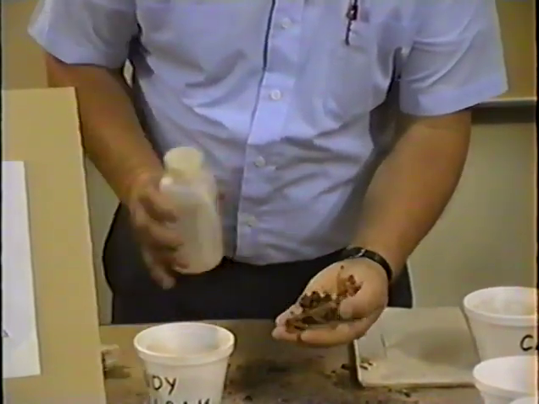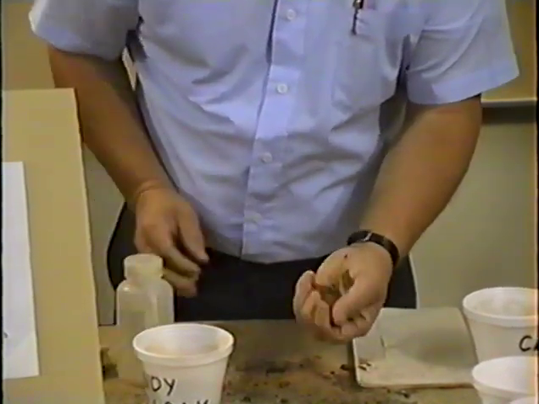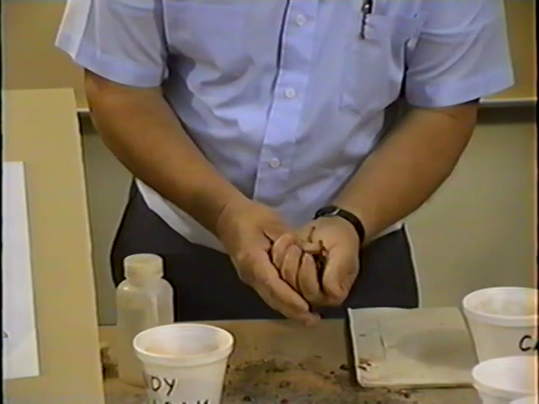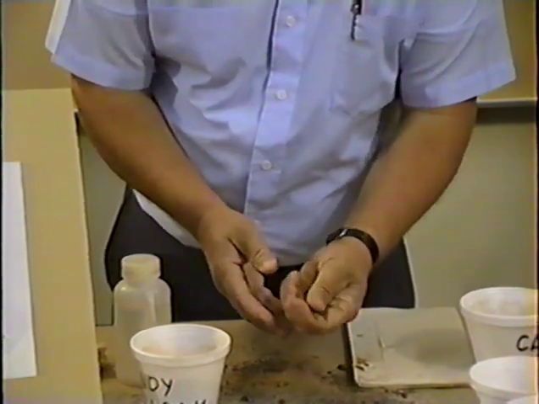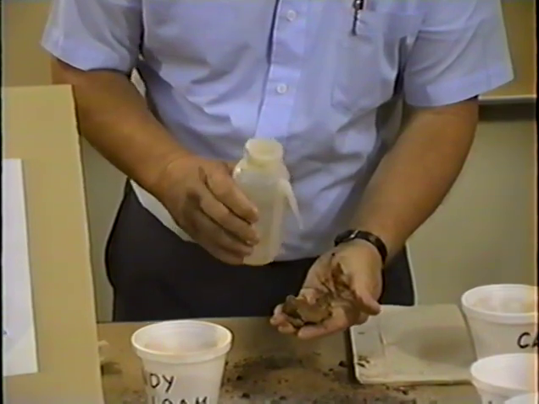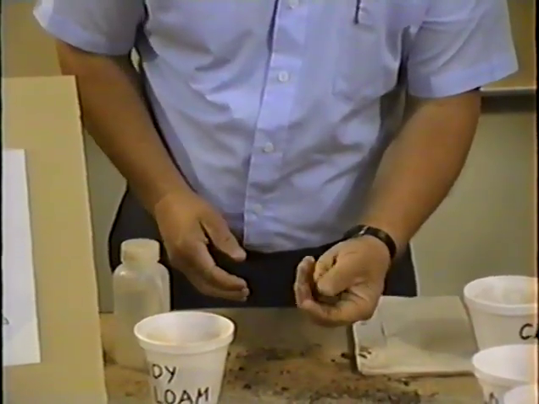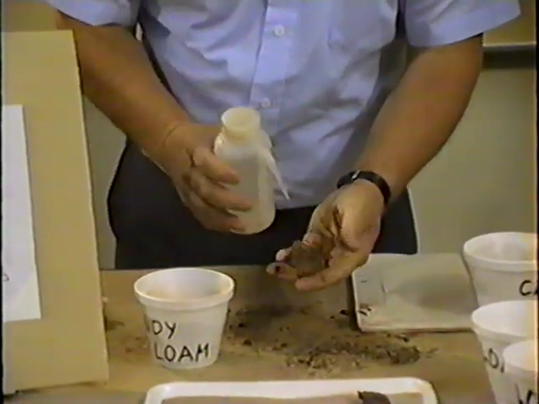Now with the clay, I should be able to have some ribbon associated with it, and that would be because of the clay content of the soil, and I should also feel the sand content in there as well, because there's a good proportion of sand associated with it.